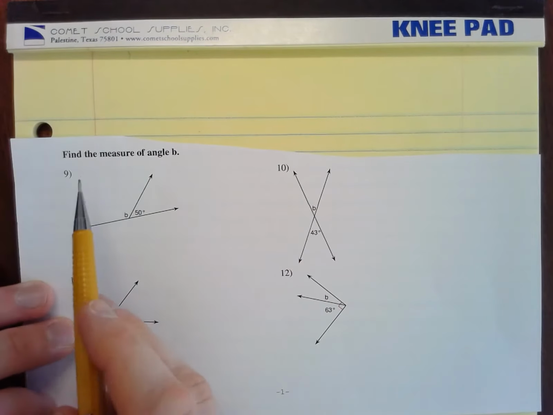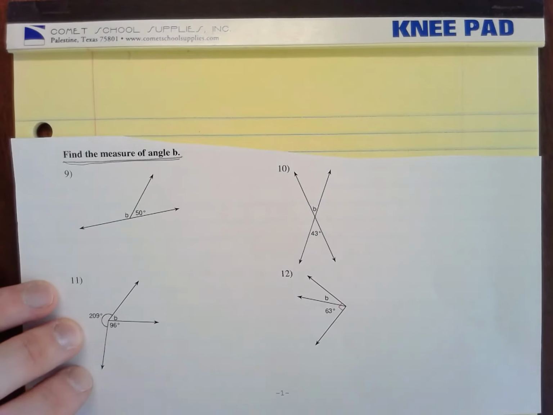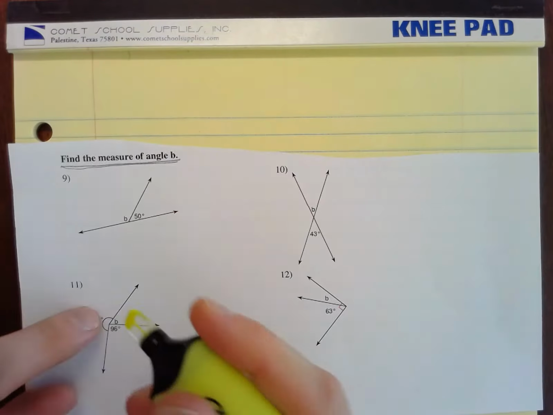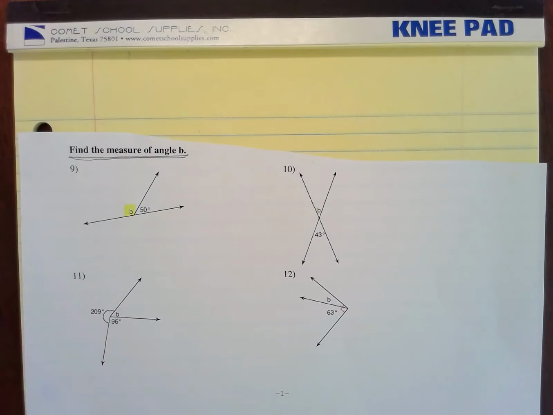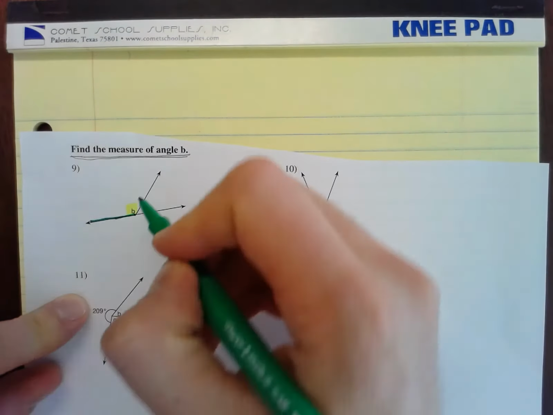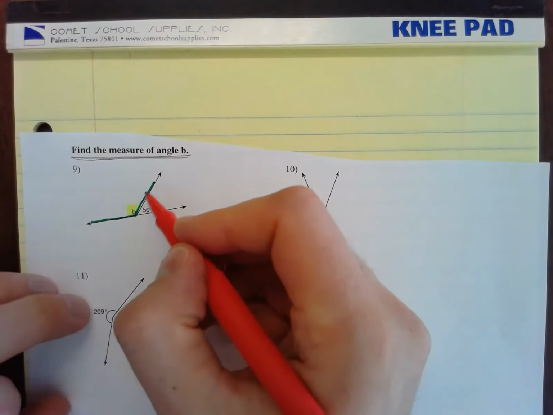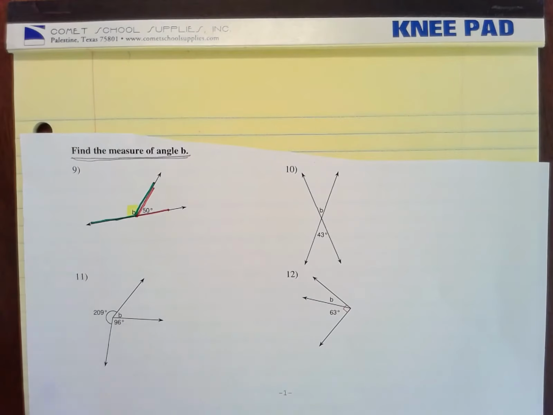So here, notice I'm asking you to find the measure of angle B. Well, here's angle B, right there. And notice that angle B and this 50-degree angle make a linear pair.